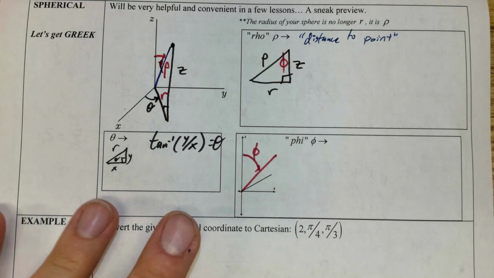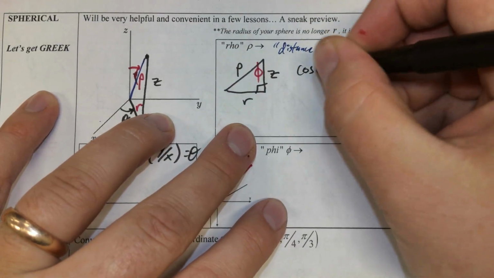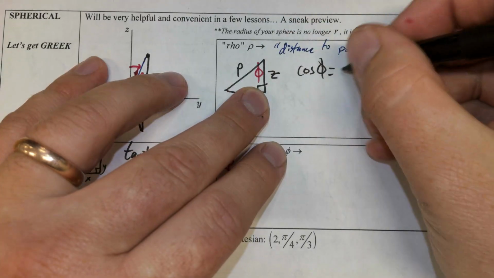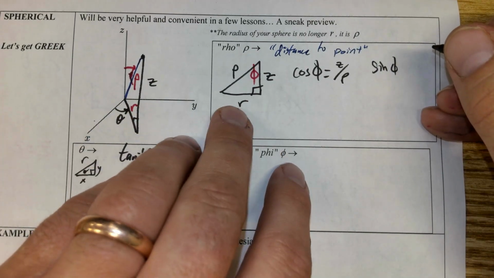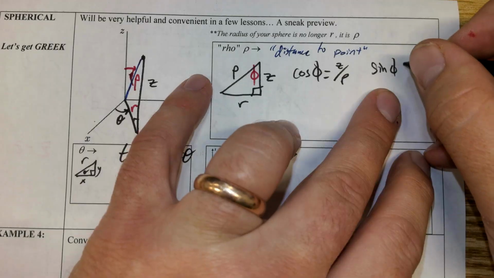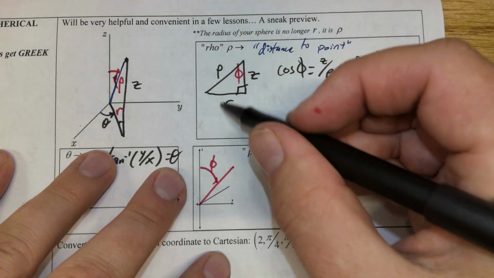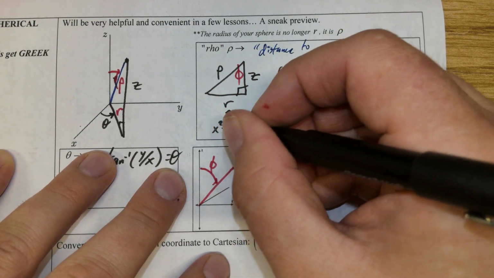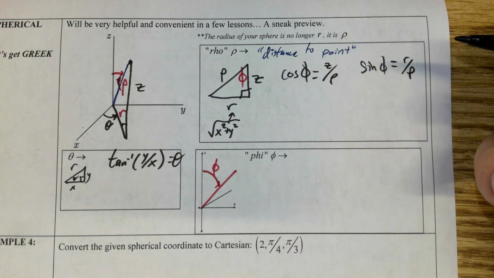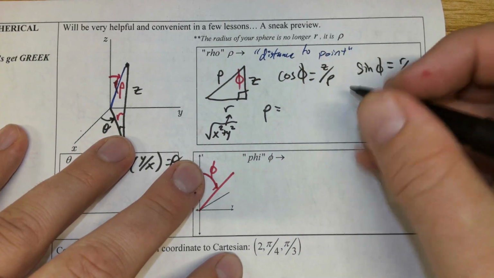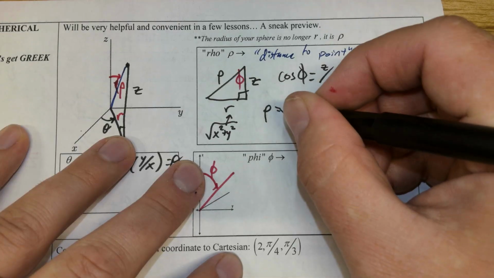And now we have all sorts of things that we can do to relate these. Things like, yeah, I know that cosine of phi is z over rho. I also know that sine of phi is r over rho. But I also know that r squared is x squared plus y squared, and rho is the distance formula: x squared plus y squared plus z squared.